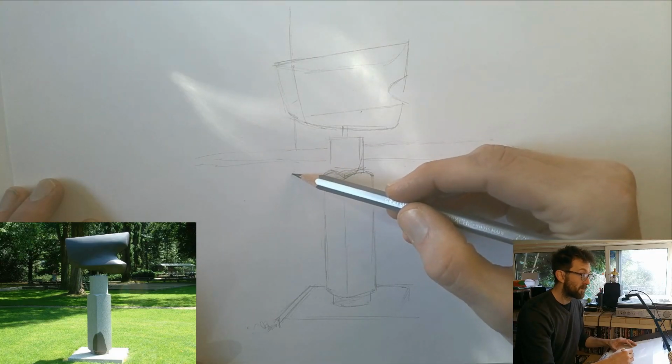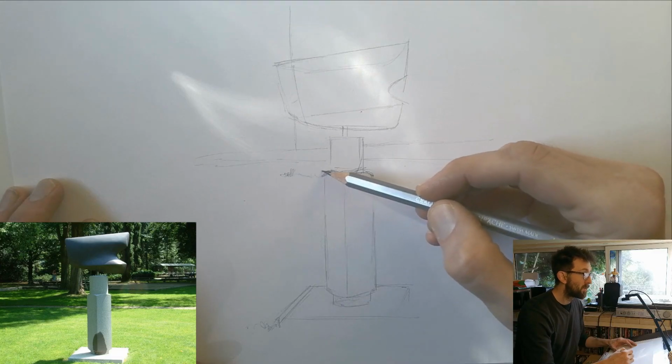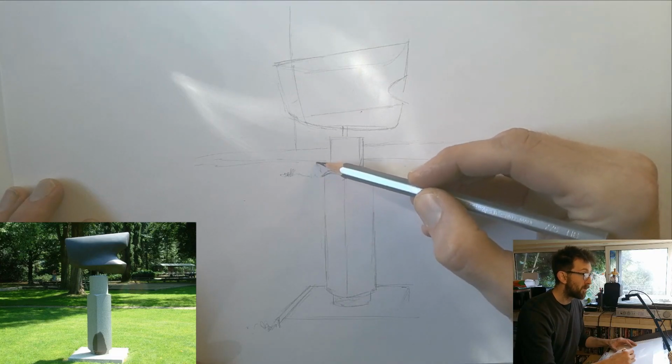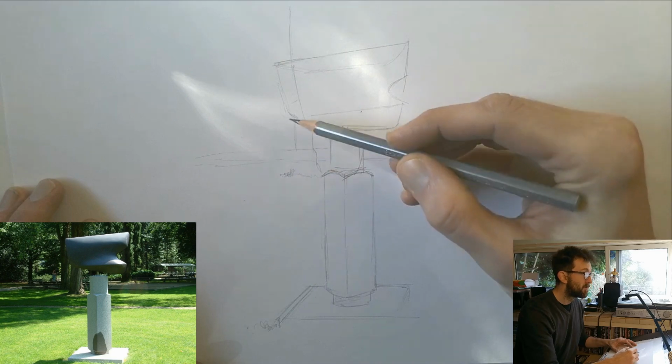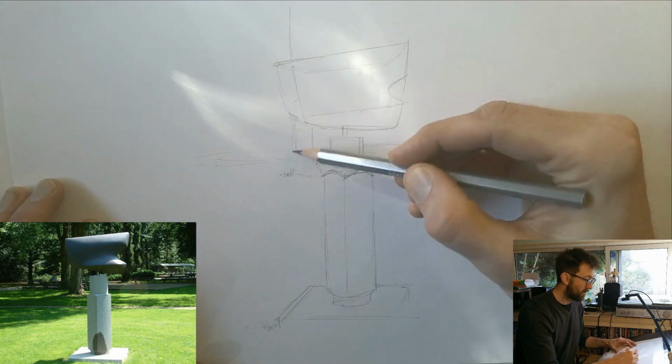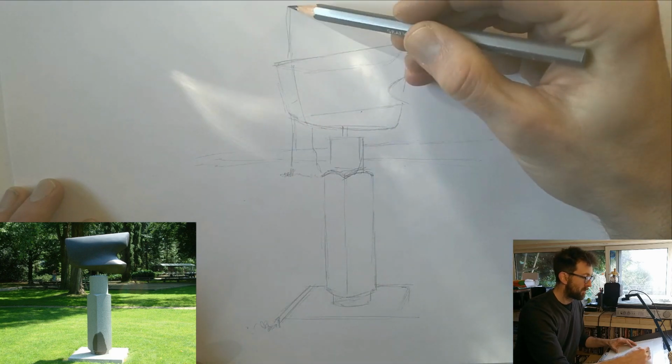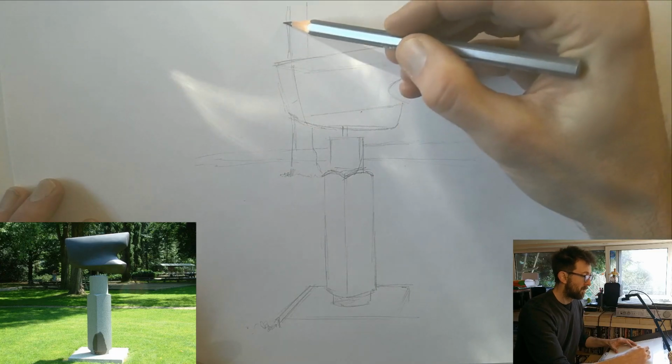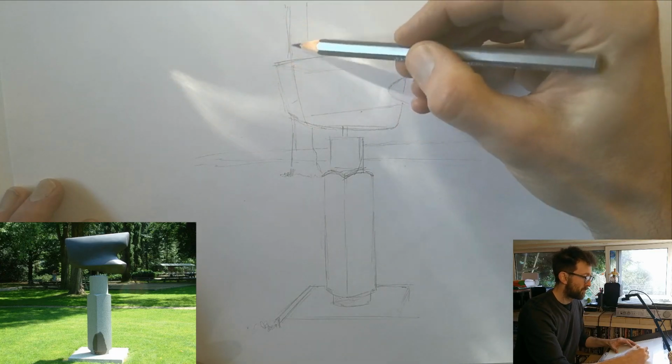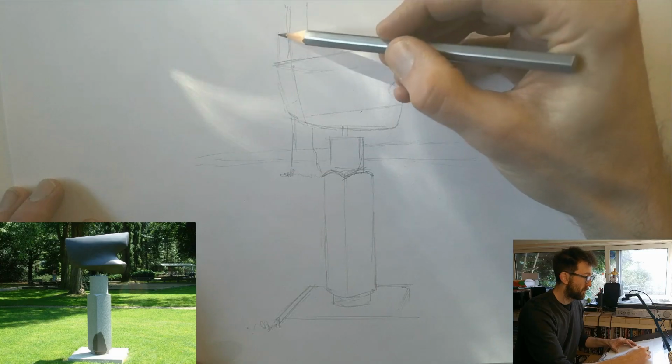Because unless I force myself to do it, I won't do it. If I'm just doing what I want to do all the time, I won't do that much landscape/environment stuff. There's another interesting tree right here.